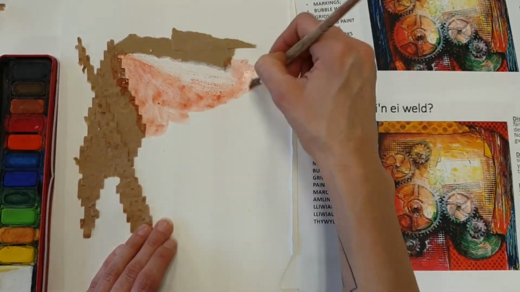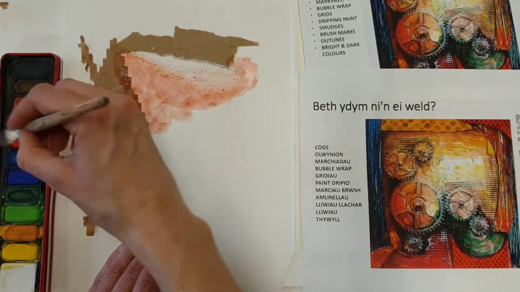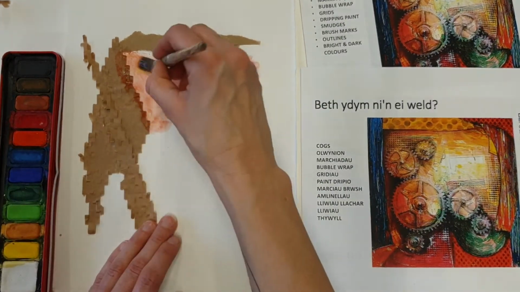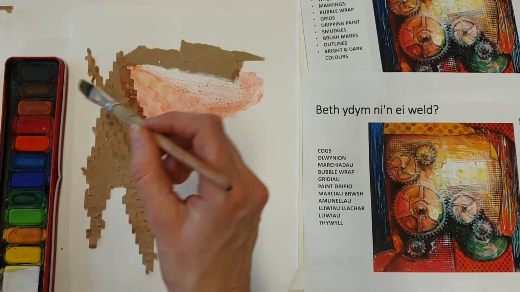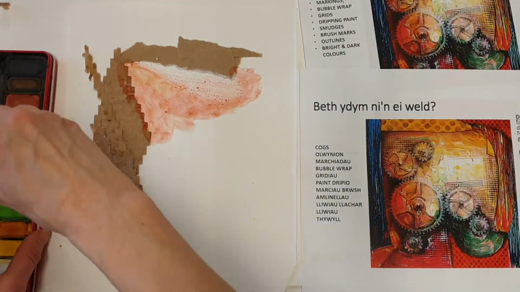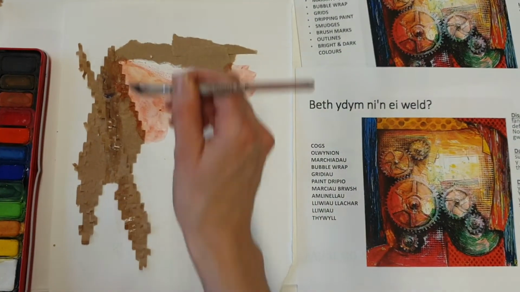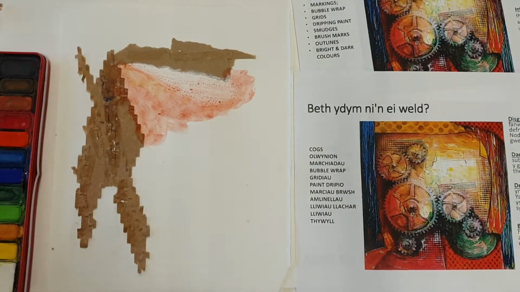If you try and go over it, it just won't sink in and it will bubble on top like that. Okay, so we've got that effect. Then I would probably add a little bit more, maybe some blues to apply over the top of my other papers, just to give it a little bit more shading.